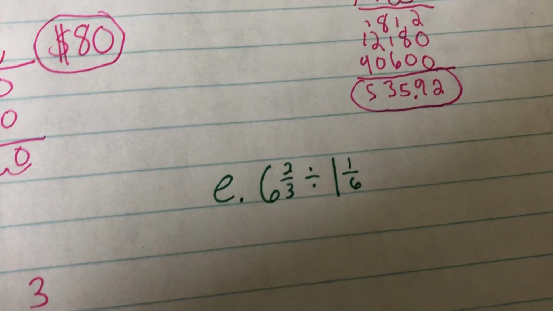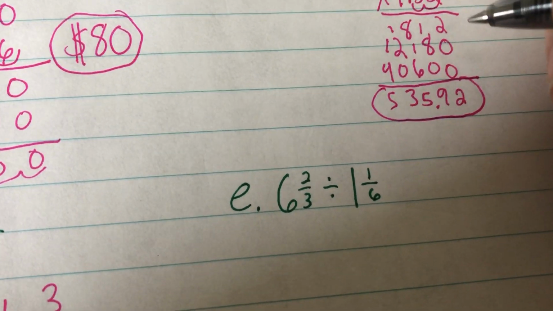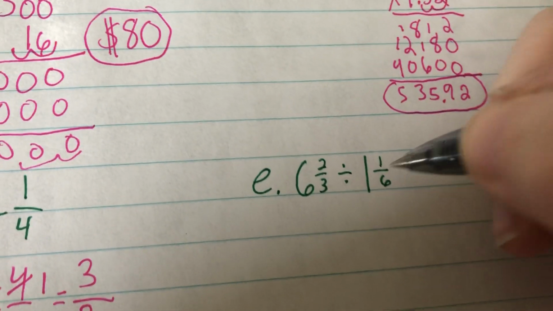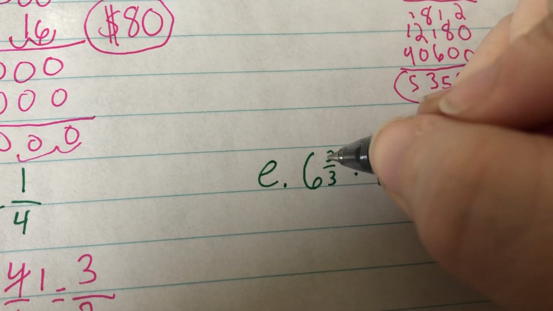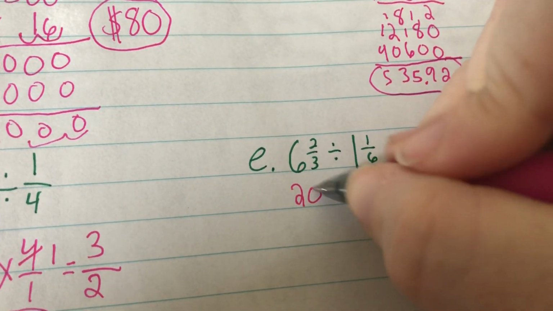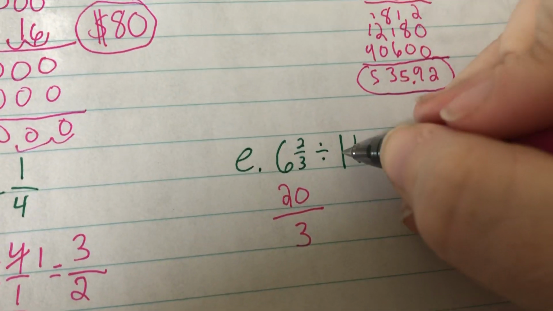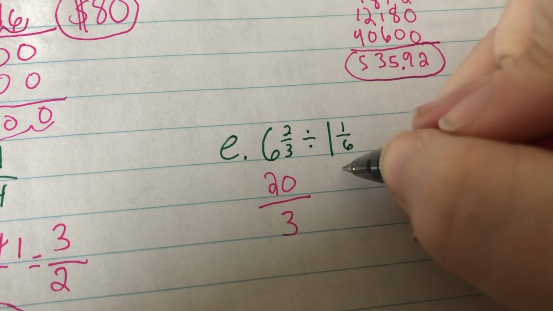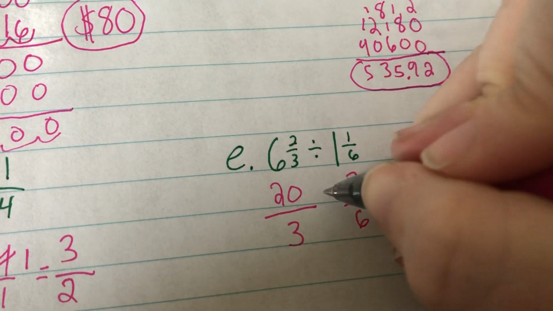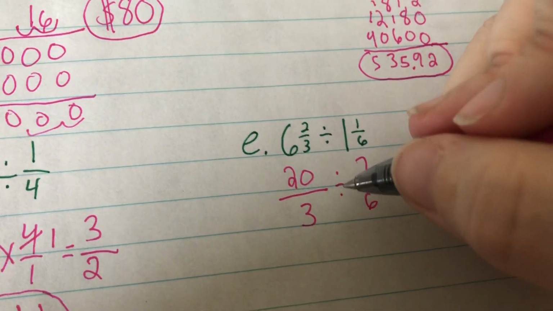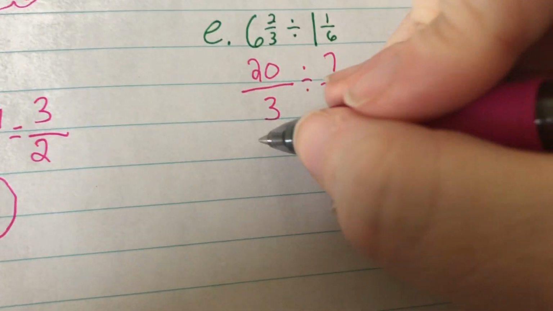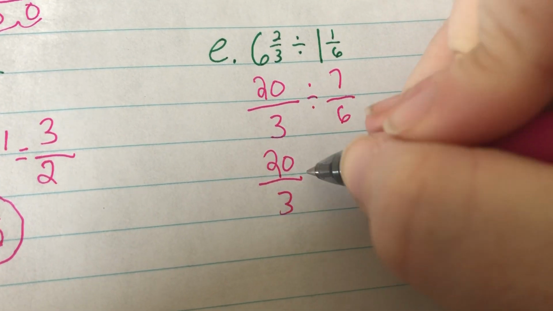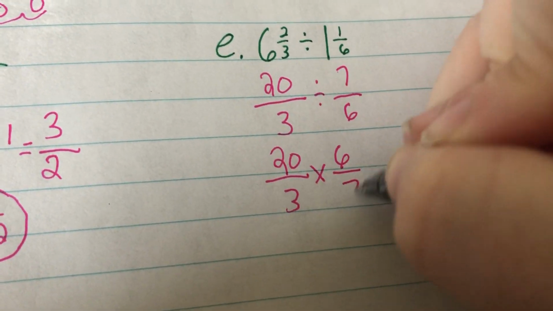And E, we have 6 2/3 divided by 1 1/6. We need to make these improper fractions to work with. So 6 times 3 is 18, 19, 20. So that's going to become 20/3. 1 times 6 is 6, plus 1 is 7. 7/6 divided. Just like before, we can flip this to multiply it. So it's going to become 20/3 times 6/7.